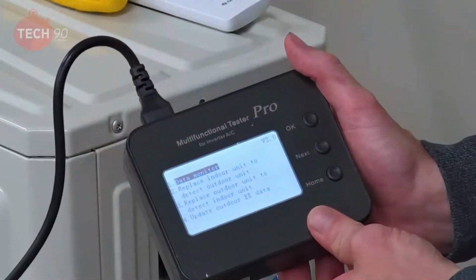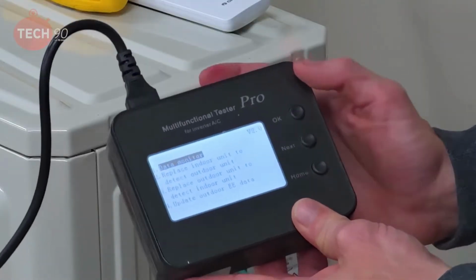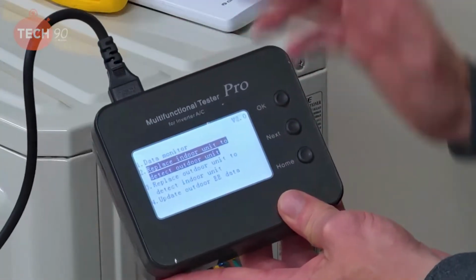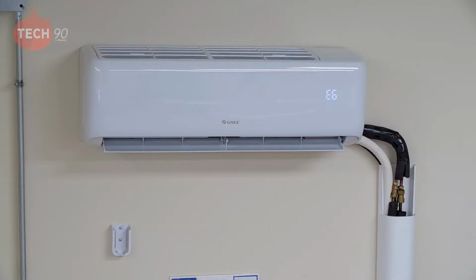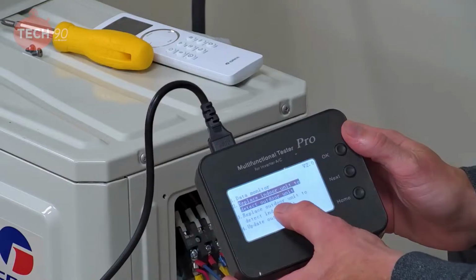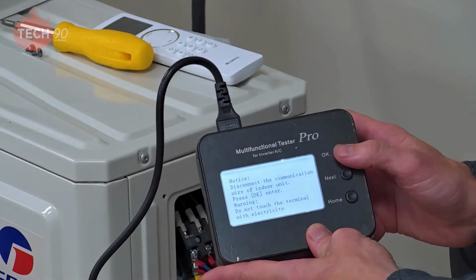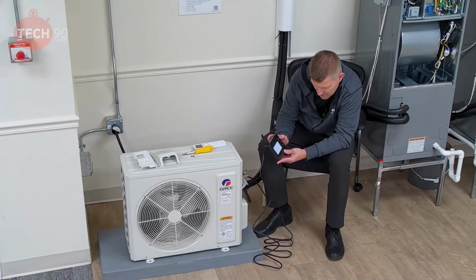There are 4 different options on the test tool: data monitor, replace indoor unit to detect outdoor unit, and that's what we're going to use right now. So you hit next. We're replacing the indoor head. It has an E6. If you look up here, we have an E6. So we're replacing the indoor unit to detect outdoor unit. So you press OK. Press OK once more. It's making sure that we disconnected the communication to the indoor.